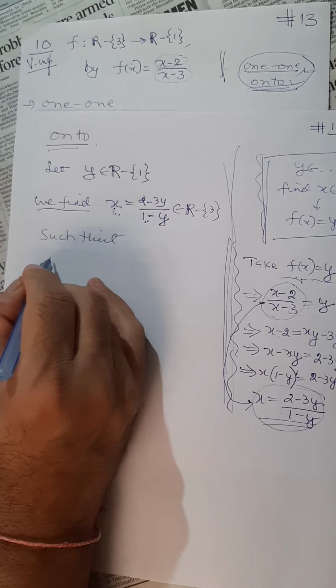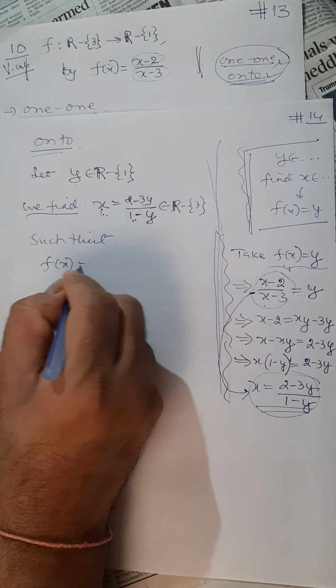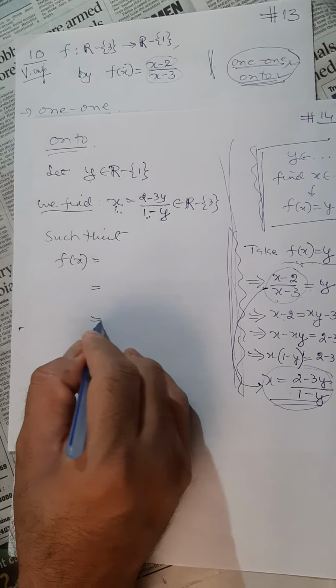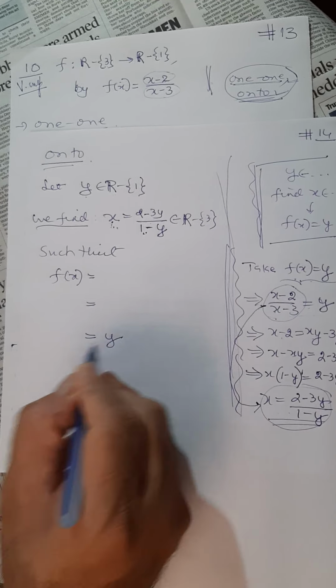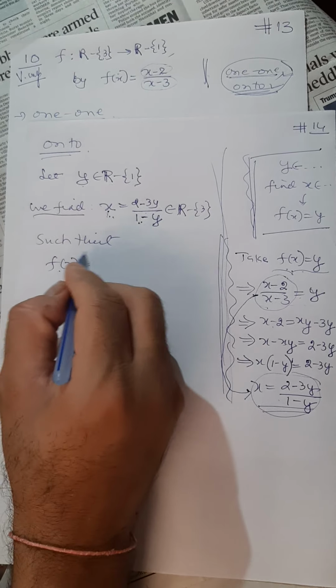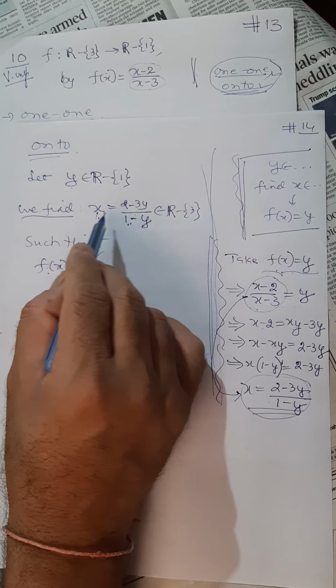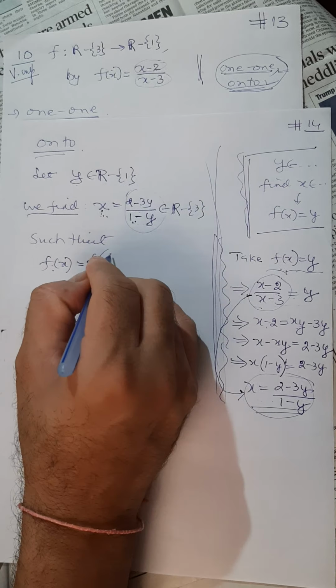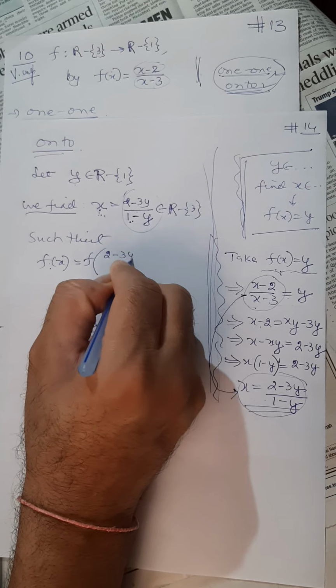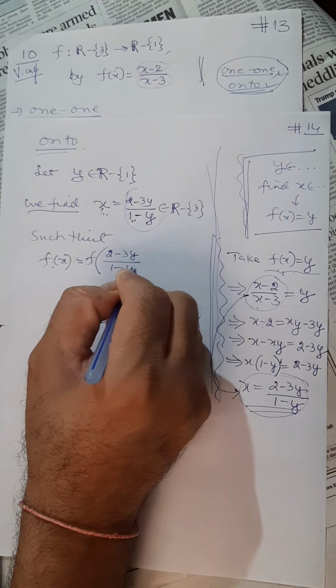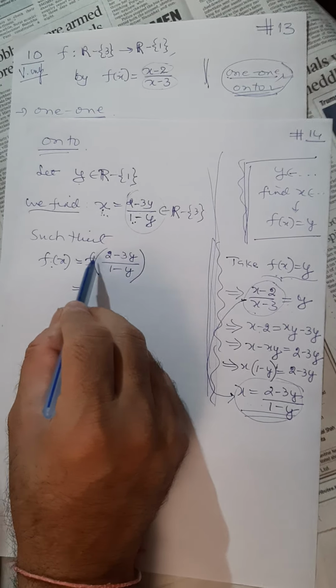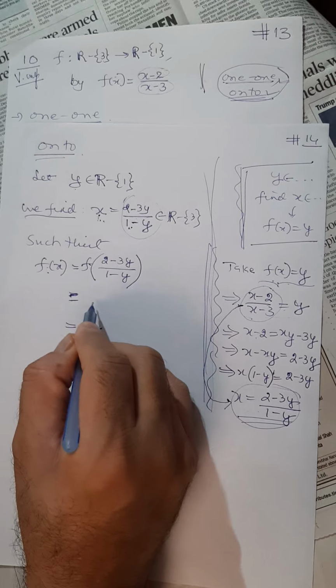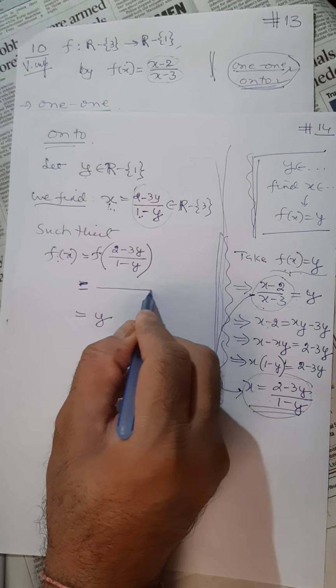now if I find f of x, at the end I'll get y. So let's see this. f of x, that is f of, what is x? That is this much, (2 minus 3y) upon (1 minus y). Now use the formula for the function. What's the formula for the function?